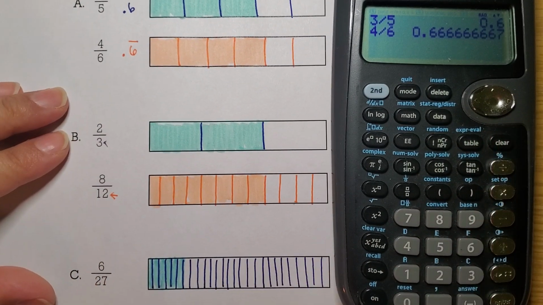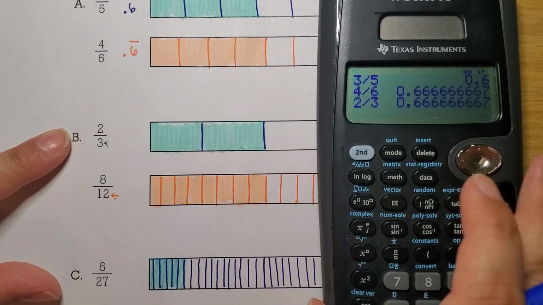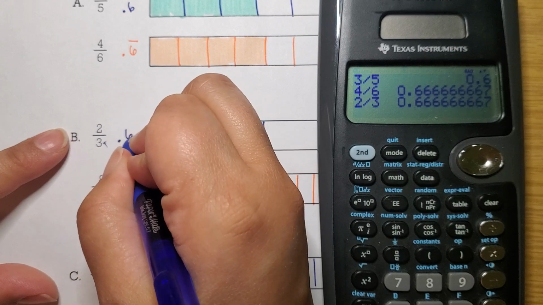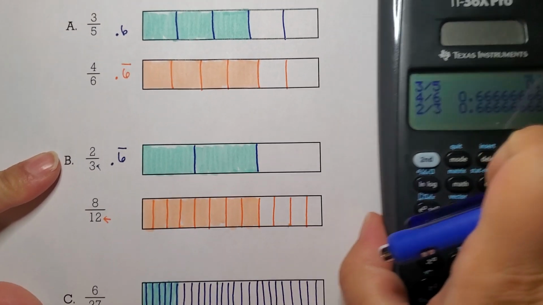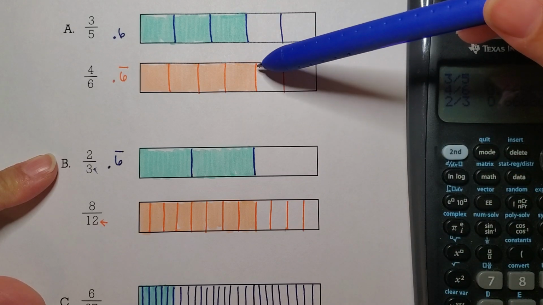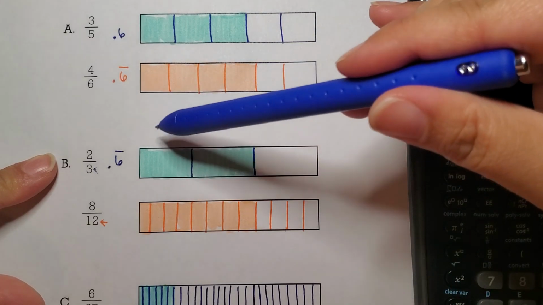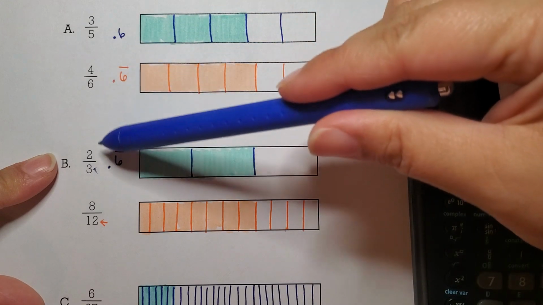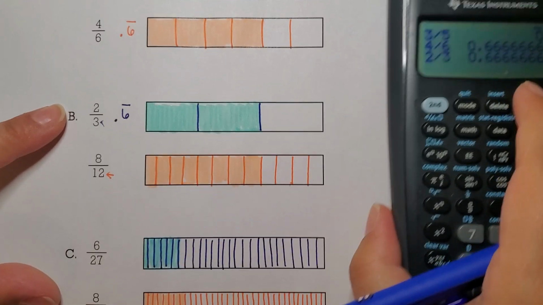For part B, we had 2/3. Oh, that is 0.6 repeating. Huh. And if we compare that actually to the 4/6 up here, we can kind of see they end at the same spot of what was shaded in. So 4/6 and 2/3 are the same fraction. It's kind of cool.